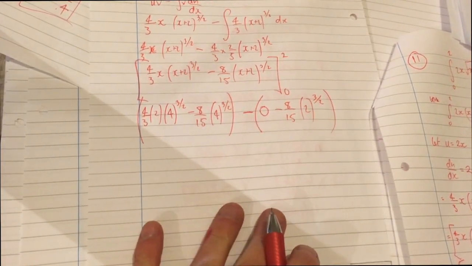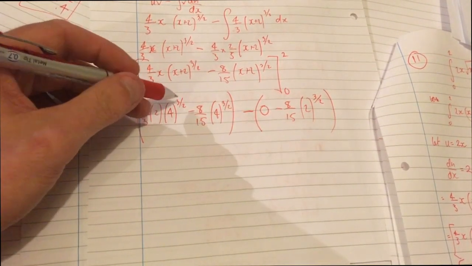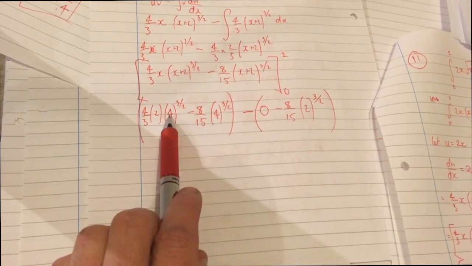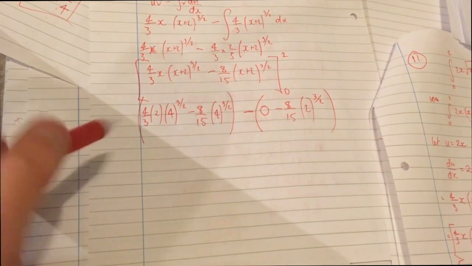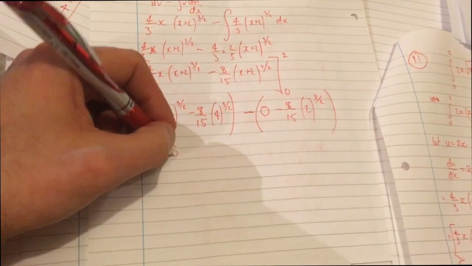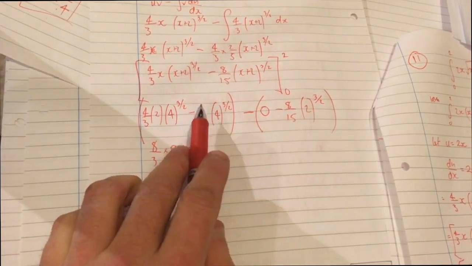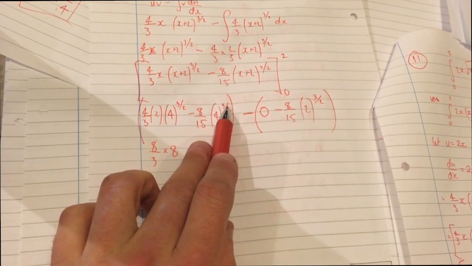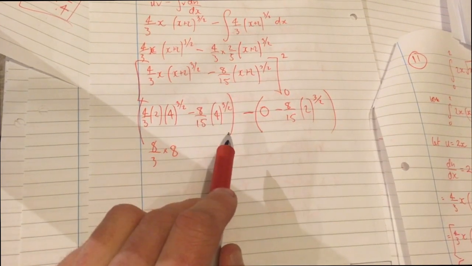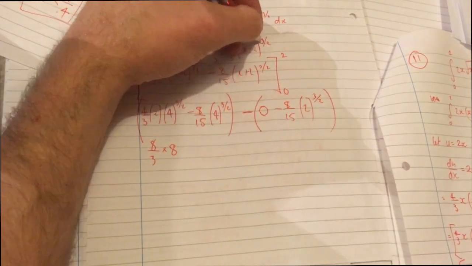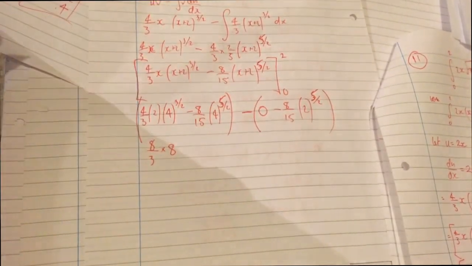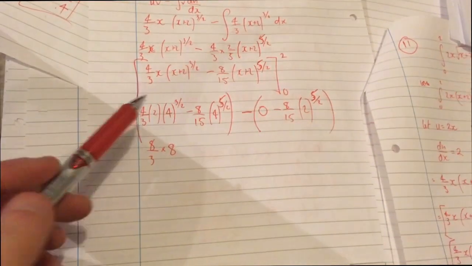Right, let's do this by hand. So, sort these out first. 4 to the power 3 over 2: the 2 there is going to be a square root, so that's going to be 2 cubed. So we're going to get 8 over 3 times 8. Subtract, again, 4 to the power of that is going to be a root, so that would be 2. Oh, I've done something wrong here. That power should be a 5, and there, and there, and there. Yeah, cool, sorry about that.